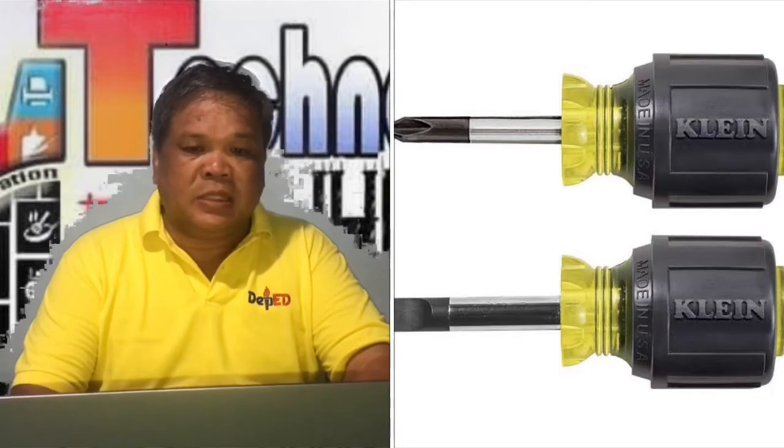Next is the stubby screwdriver. It comes in either standard or Phillips screwdriver with a short shank or blade and a shorter handle, used to turn screws in tight spaces where a standard screwdriver cannot be used.